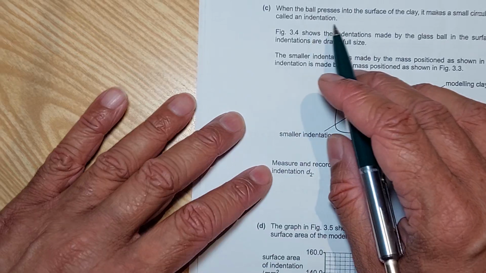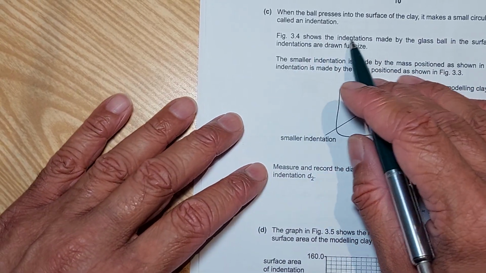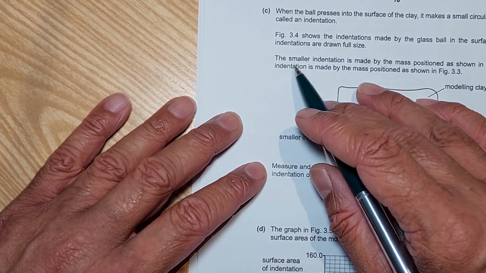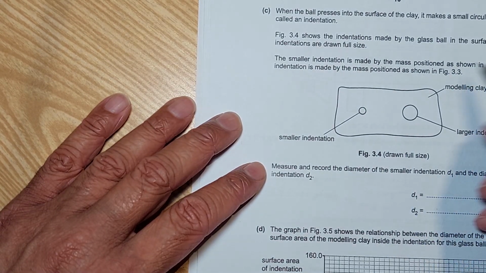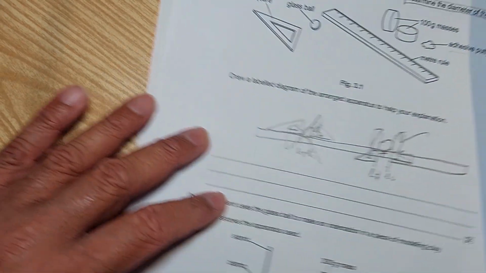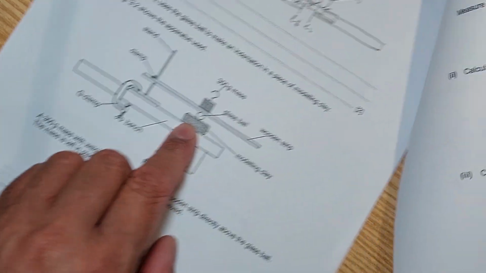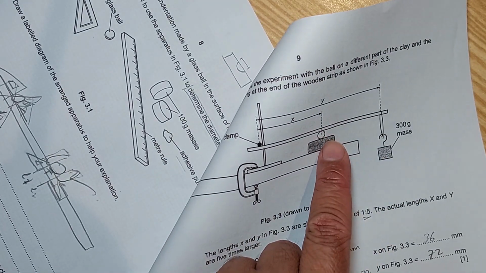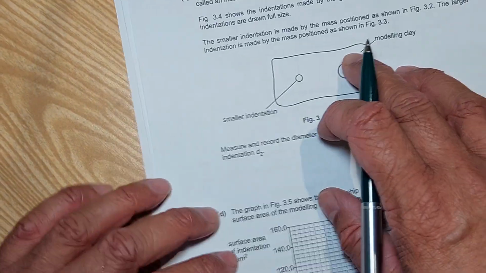Okay, so when the ball presses into the surface of the clay, it makes a small circular mark. This mark is called indentation. Shows the indentation made by the glass ball in the surface of the clay. The indentations are drawn full size. The smaller indentation is made by a mass position on, as shown in figure 3.2. The large indentation made by mass position as shown in figure 3.3. So this is what happens. All right, this is the smaller indentation with a lesser mass, and then when you add more mass on this side, it creates a greater force, a moment as well, which pushes the ball down further into the clay, and then obviously this is a larger indentation.